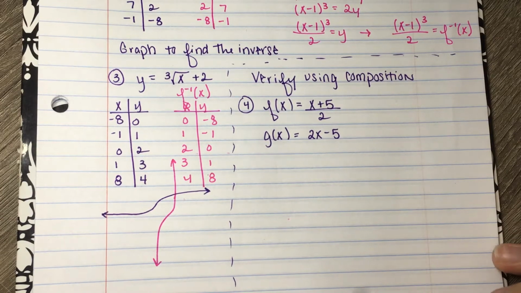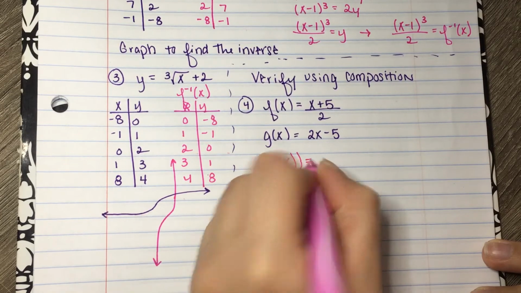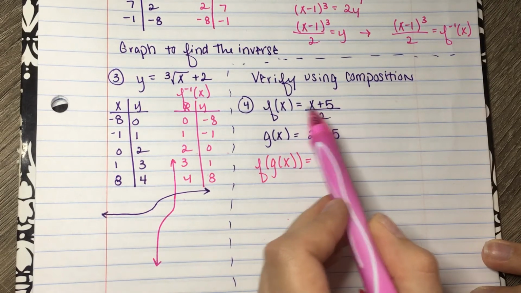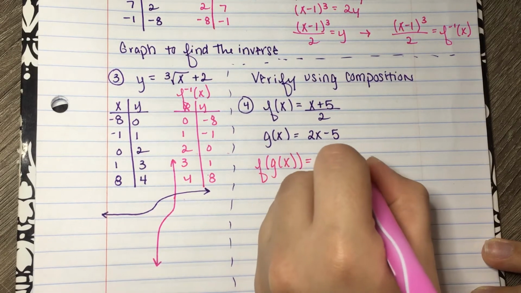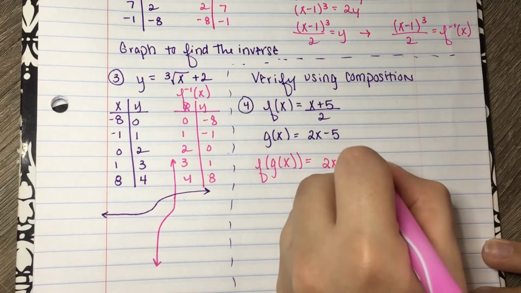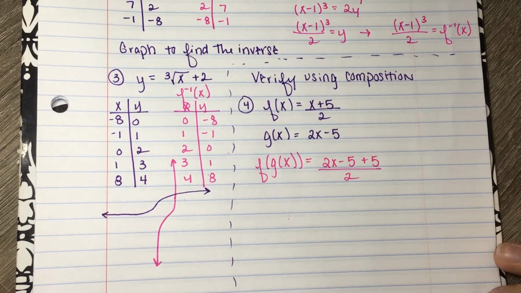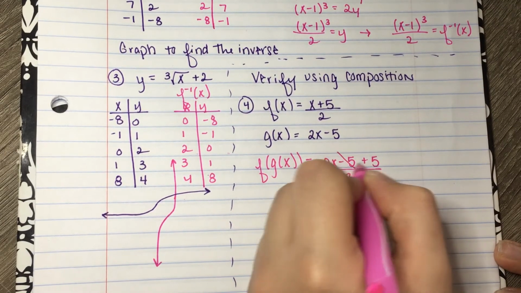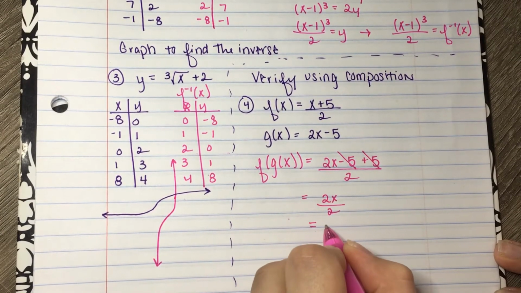But here we are, we're going to compose, and I'm going to first start off by putting g of x into f, which means I start from my f of x equation, and I have x here, and I'm going to plug this g into where I have x. So there's my g of x equation, and then I have the rest of my f equation. Now, if this is a little confusing for you, go back to the video where we did inverses day 2. I did use some color coding to help. And now the goal here is to simplify. We have minus 5 plus 5, so that's just going to be 0. And then 2x over 2 is x.